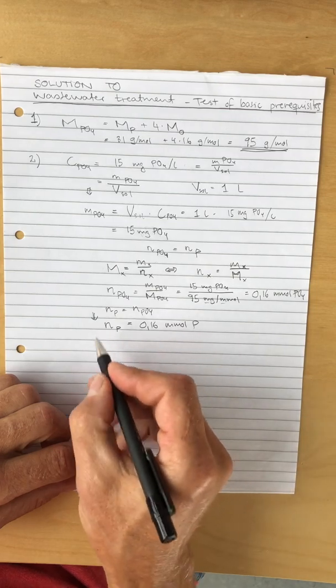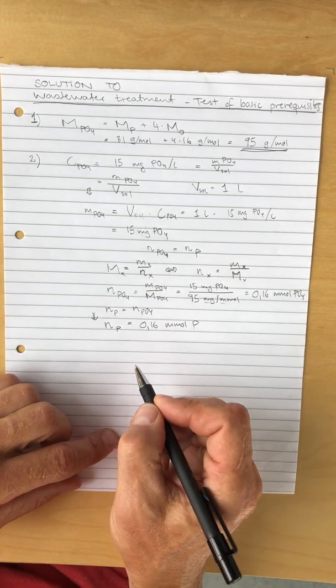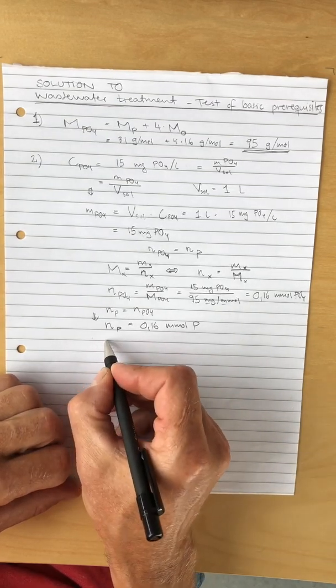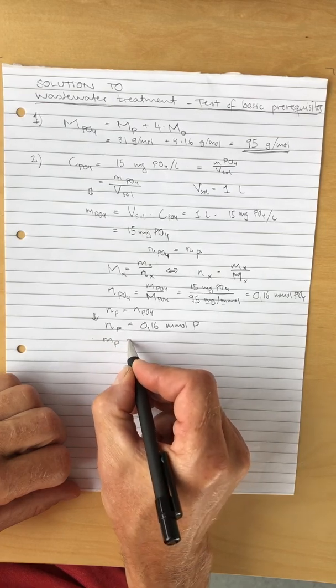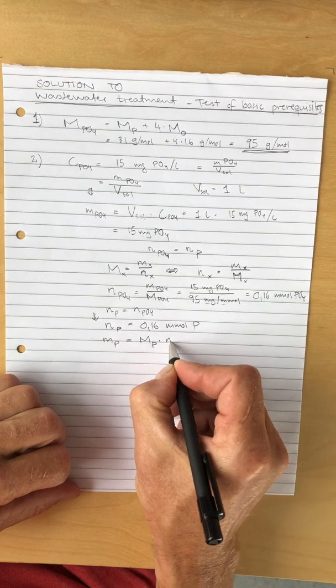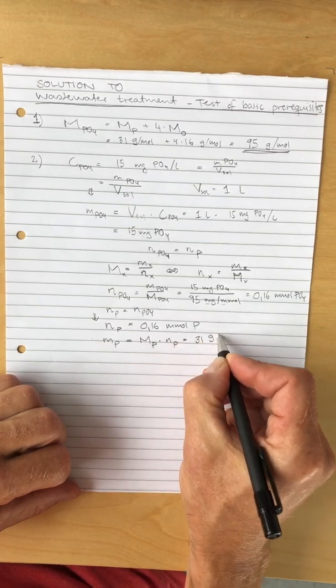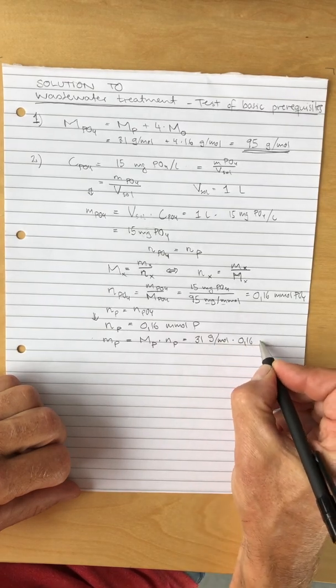And now I can go back and find the solution to my concentration question. So what is the concentration? What is the mass of phosphorus in 1 liter of solution? Well, that's the molar mass of P times the quantity of P. So the molar mass of phosphorus is 31 gram per mole. Now I've got 0.16 millimole.